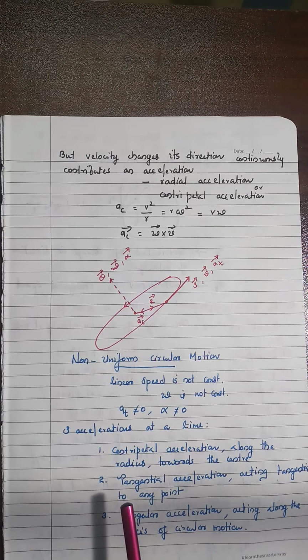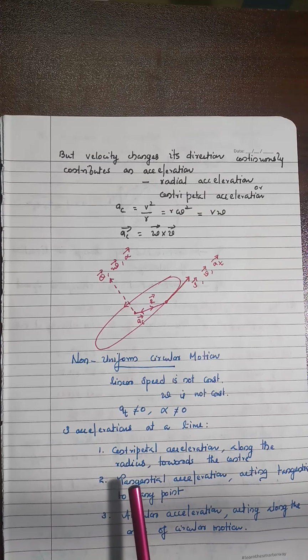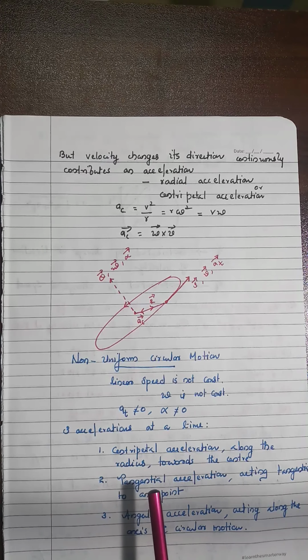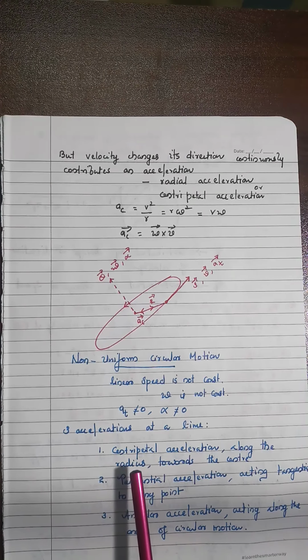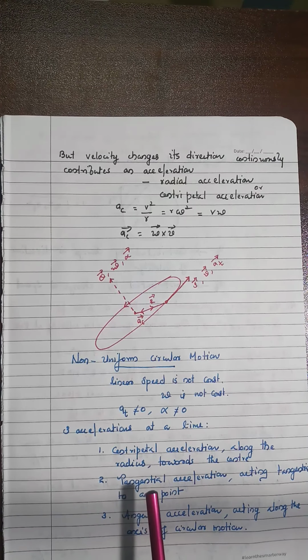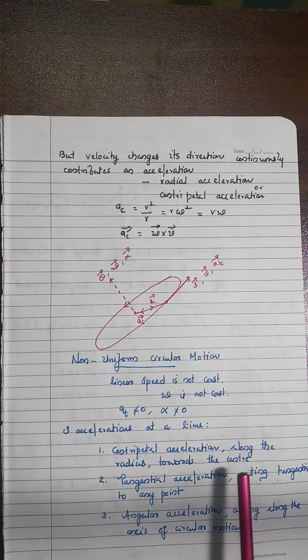So a body under non-uniform circular motion suffers three accelerations at a time. One, the centripetal acceleration, and keep in mind the contributor is nothing but the change in velocity direction, acting along the radius towards the center.